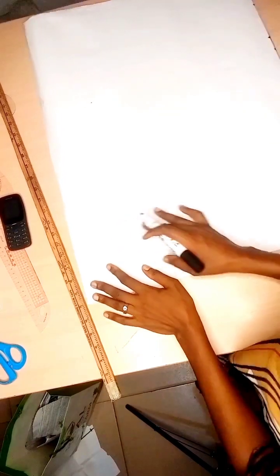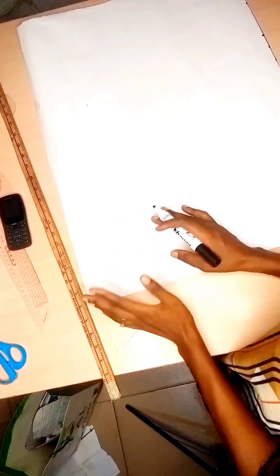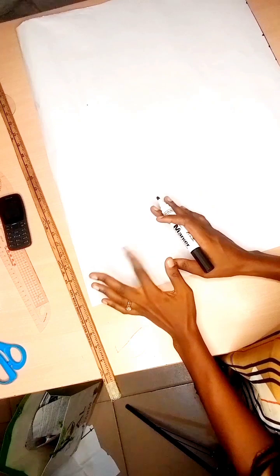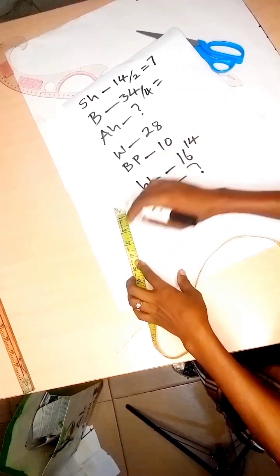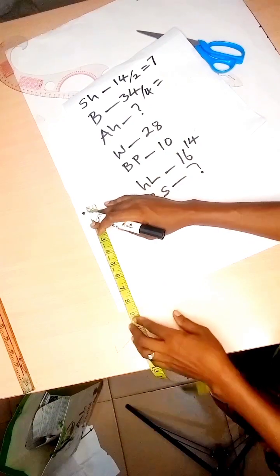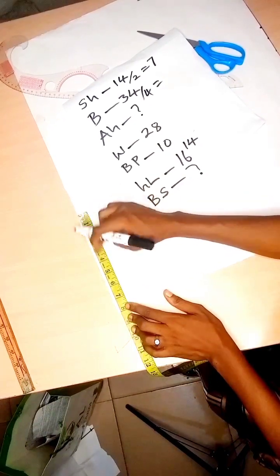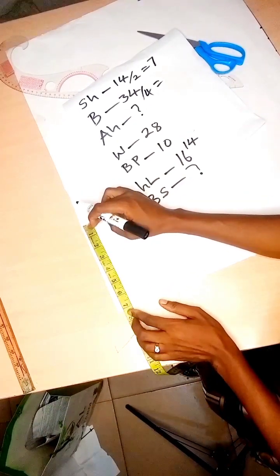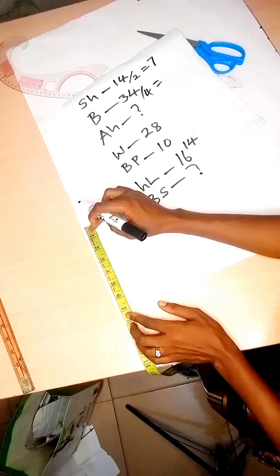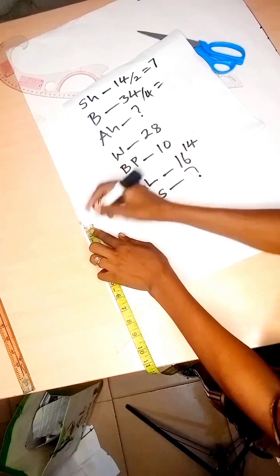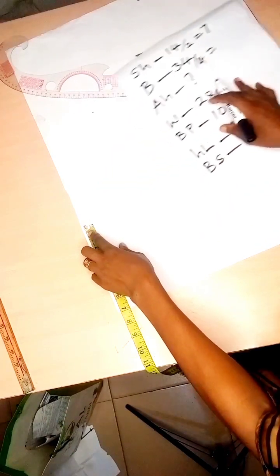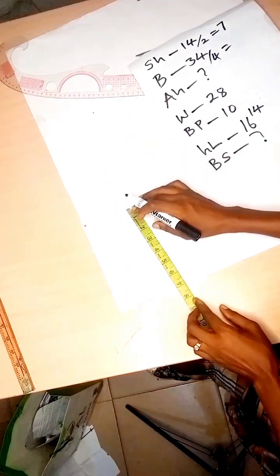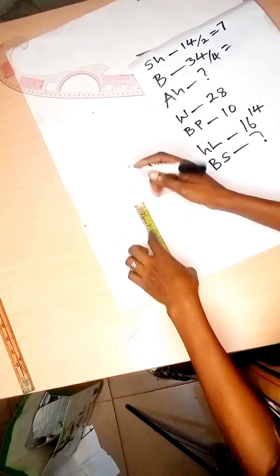In this video we shall be learning how to divide our measurements by 2. That's our biggest circumference. I'll be working with the same measurements. In this method you don't need to draw any border line. So the first thing to do in this method is to get our shoulder. My shoulder is 7 inches.